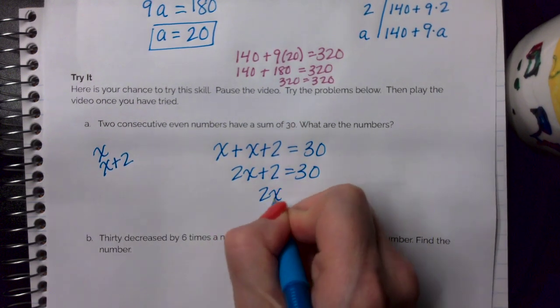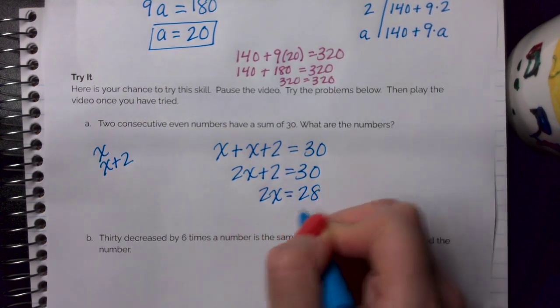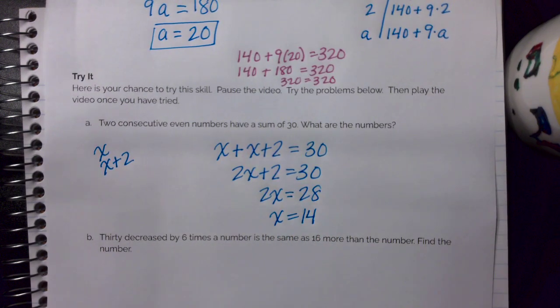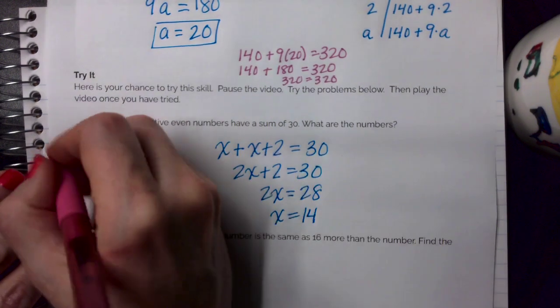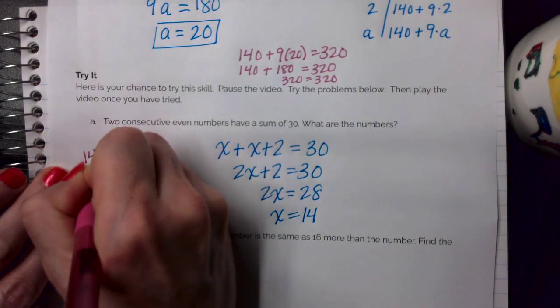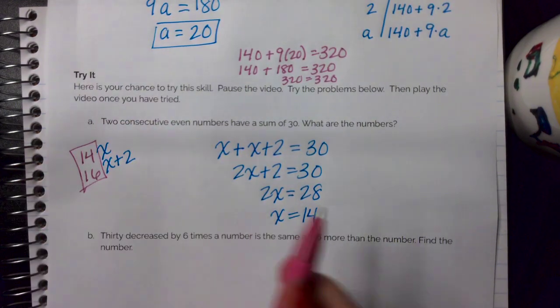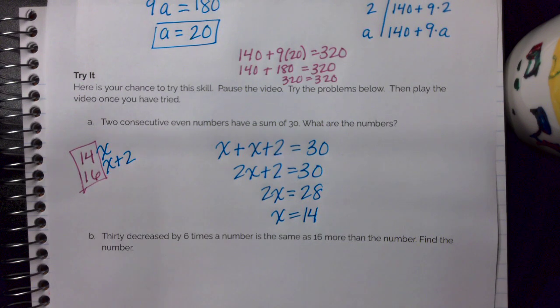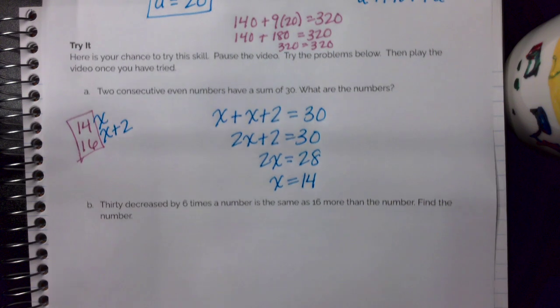Let's solve. We get 2x equals 28. Therefore, x equals 14. The 2 numbers are 14 and 16. They have a sum of 30. Yep, and they're consecutive even numbers. Perfect.